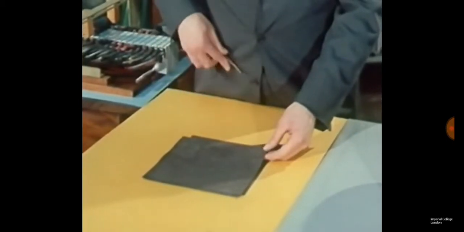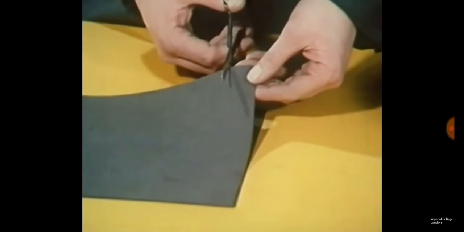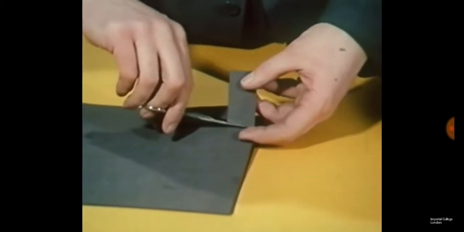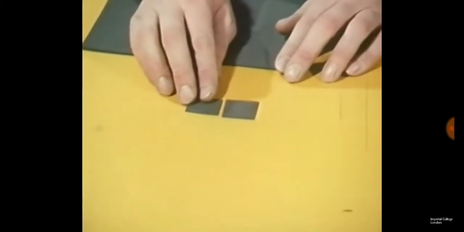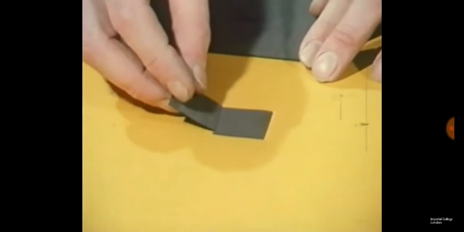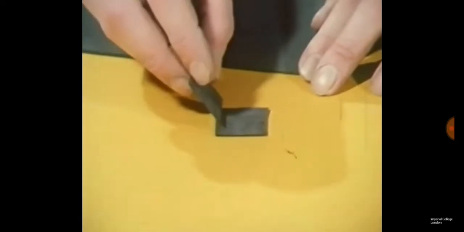But if I take some scissors and cut two pieces from one of the sheets, then we see how those behave. There's no noticeable repulsion, but at least there's some attraction.